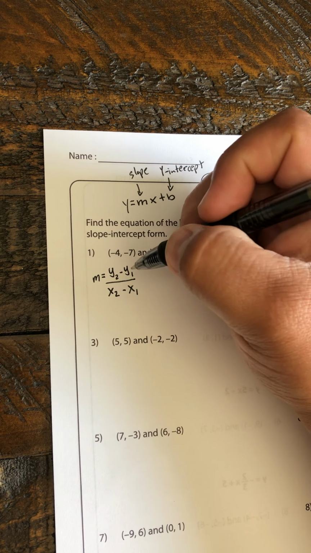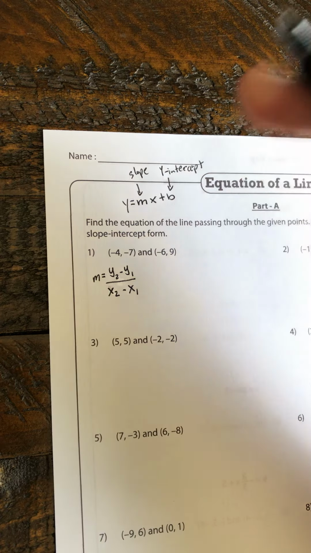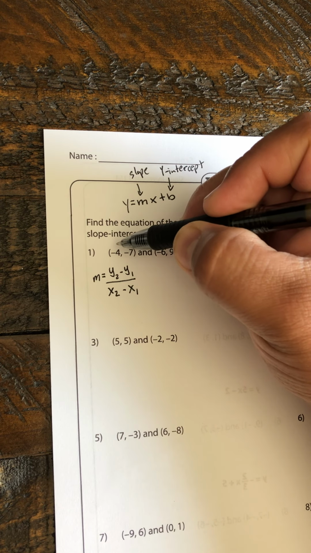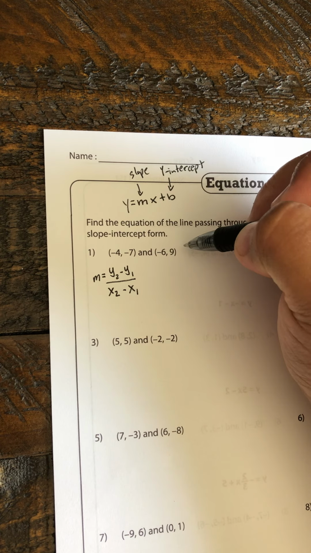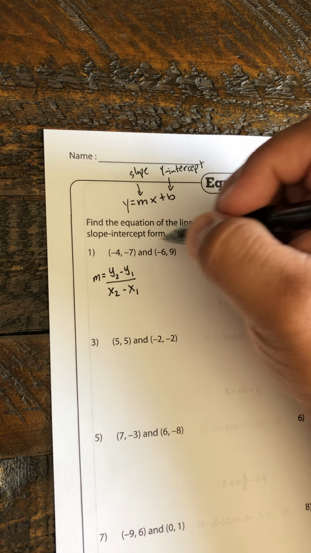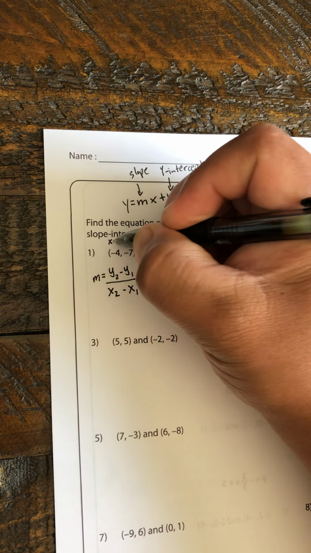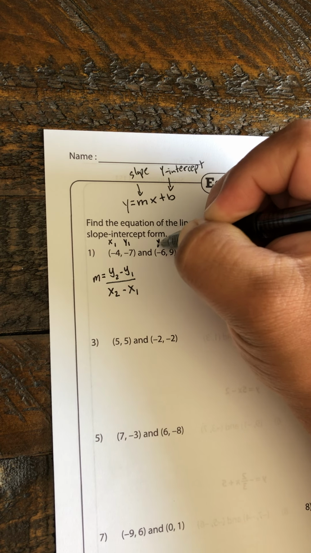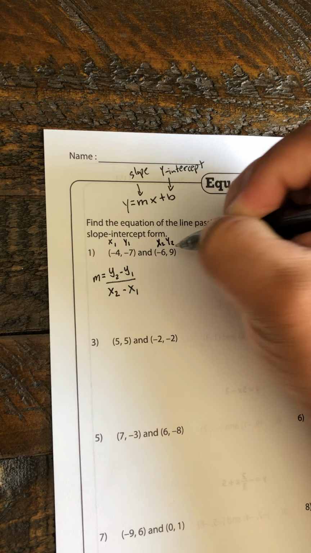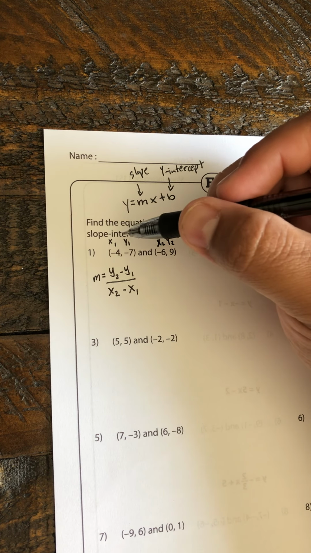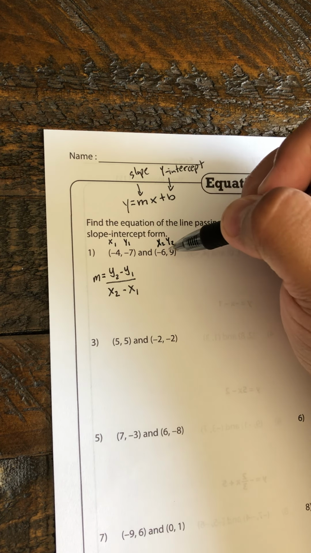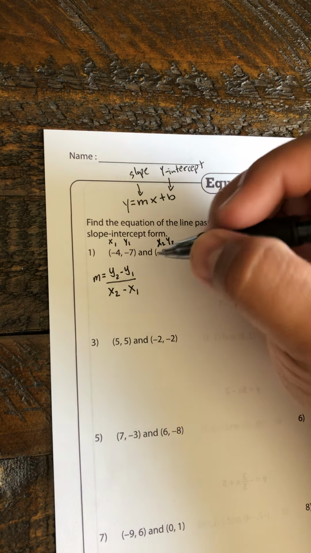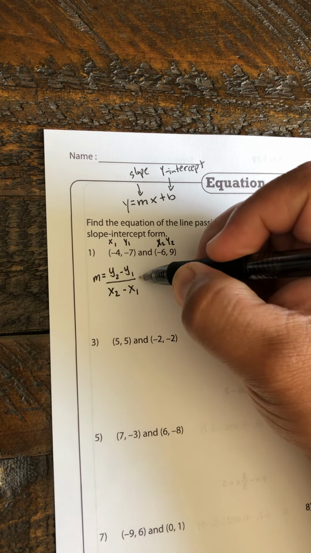So the first step is to choose one point to be point 1 and the other point to be point 2, so that you can assign them x1, y1, x2, y2, and it really doesn't matter which one is which. So I'm gonna call this one x1, y1, and this one x2, y2. I could have called this first point x2, y2, and this one x1, y1, but it doesn't really matter, okay? So here we go.